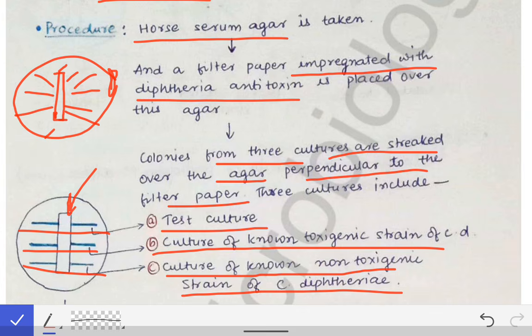So what is the need of putting these two? I can understand that the test culture is streaked for knowing the toxigenicity of that bacteria. But what is the need of the toxigenic strain and the non-toxigenic strain? This is because the known toxigenic strain is called the positive control. This is to validate the test. If there is no precipitation line with this also, that means the test is invalid.